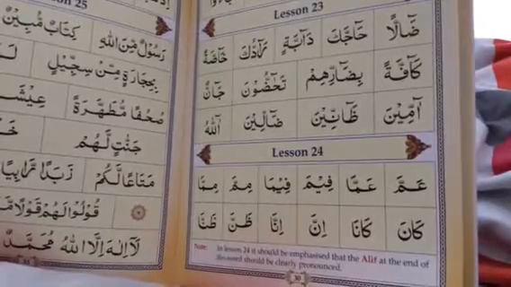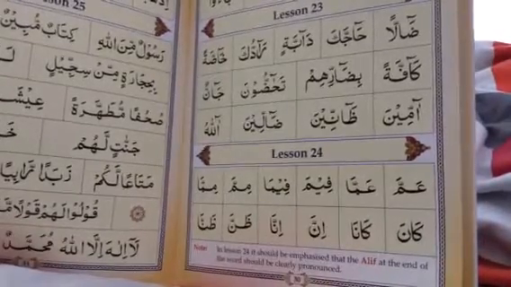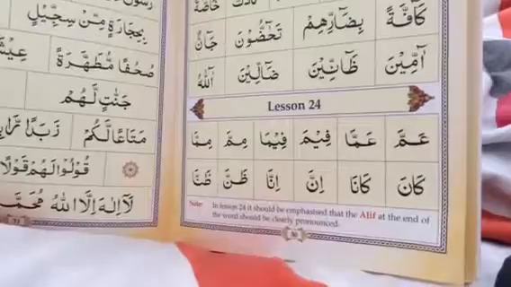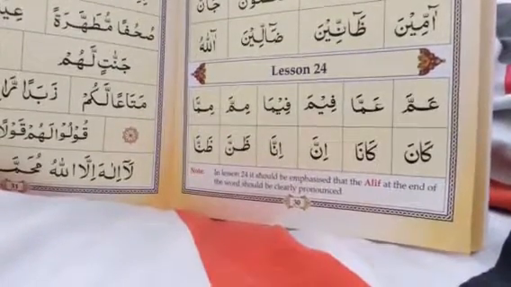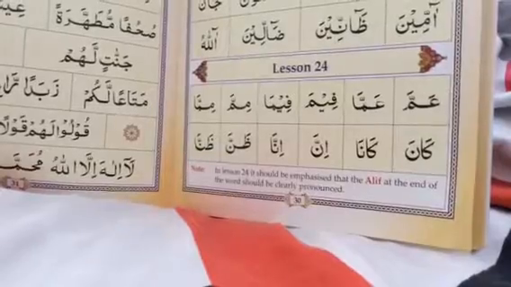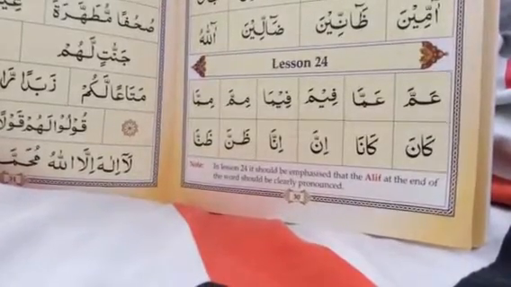Allahu. All right, so we'll go on to lesson 24. Bismillahir Rahmanir Rahim.